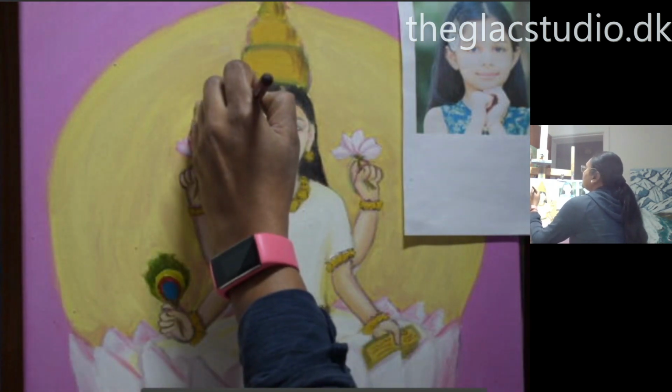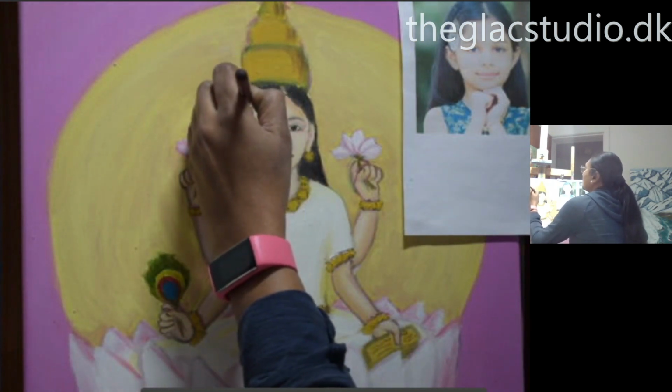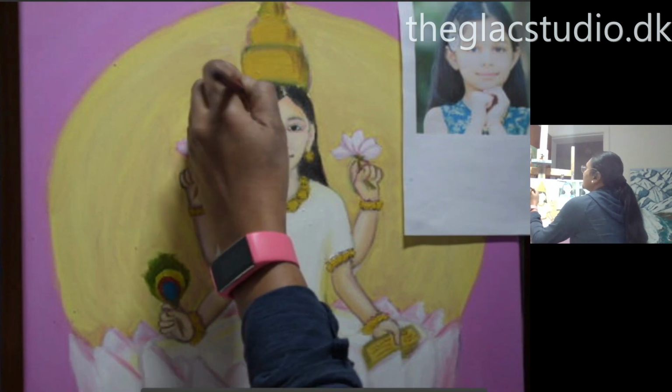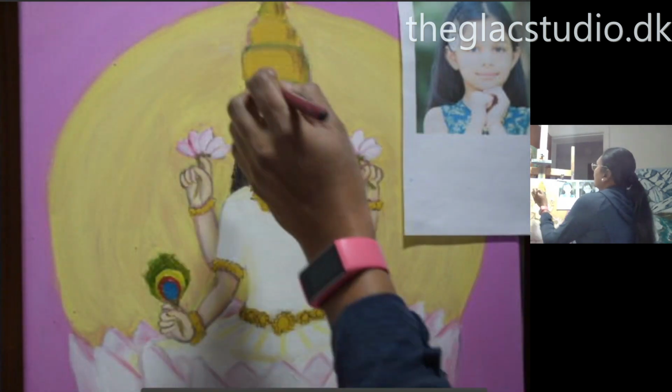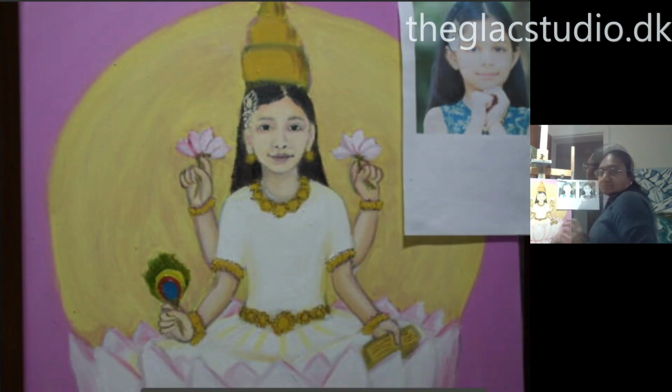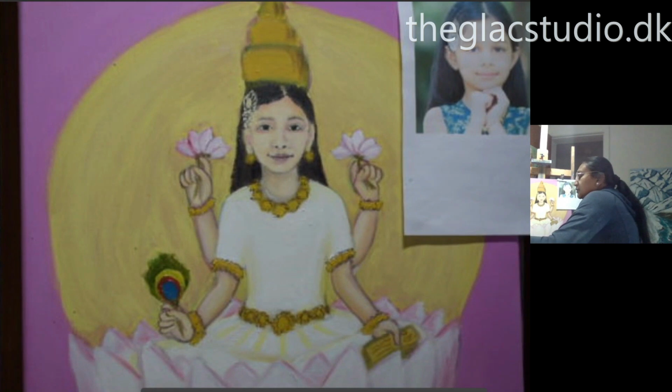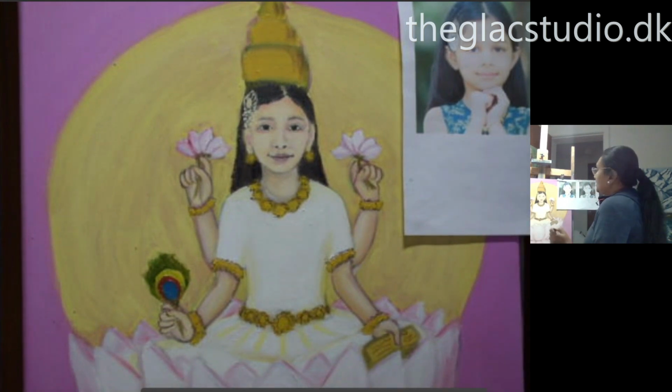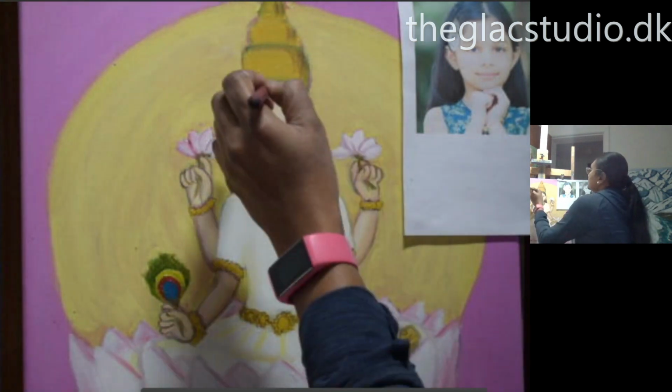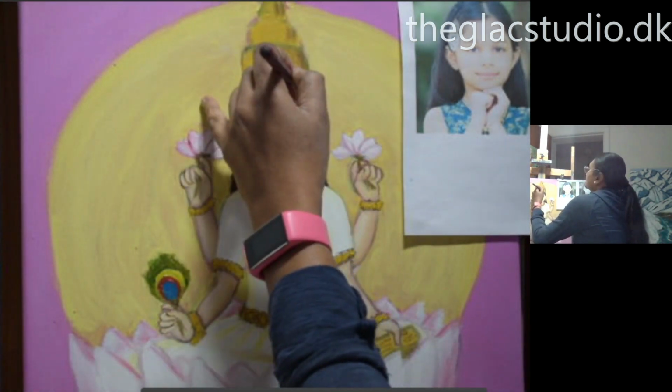Yeah, not too much of a work, but it still gives an image of something there in her hair. And then if we look at those floral pieces, we could build on those floral pieces around her head here.